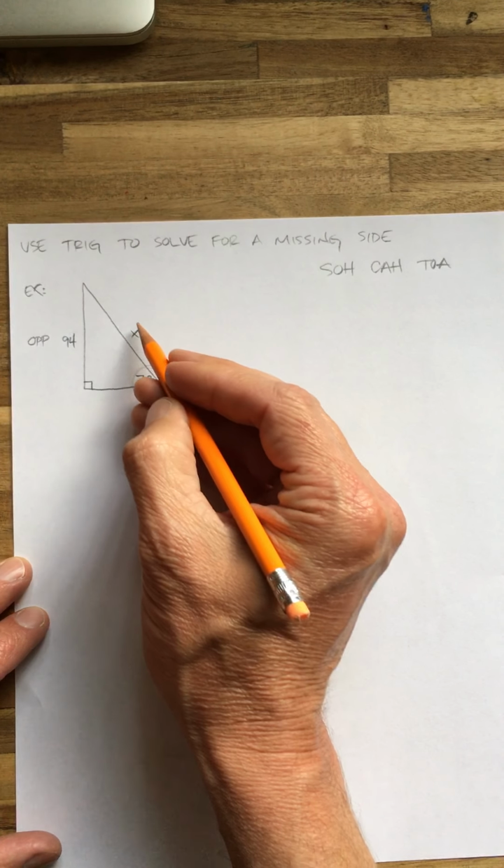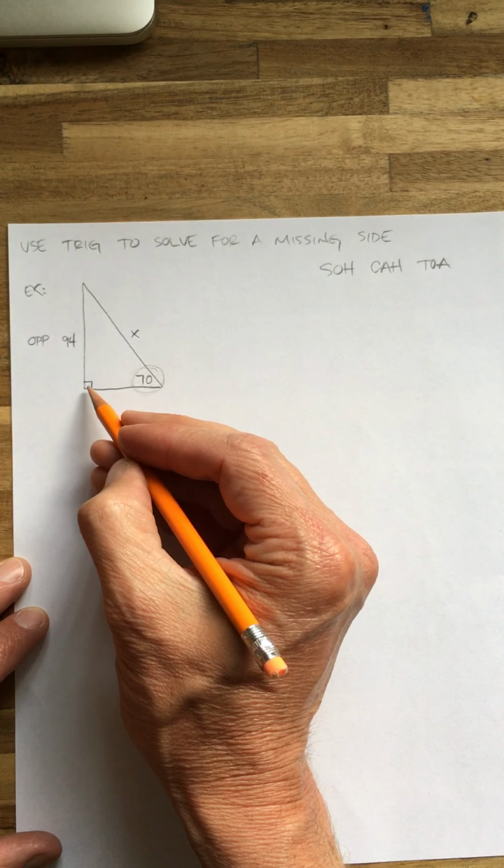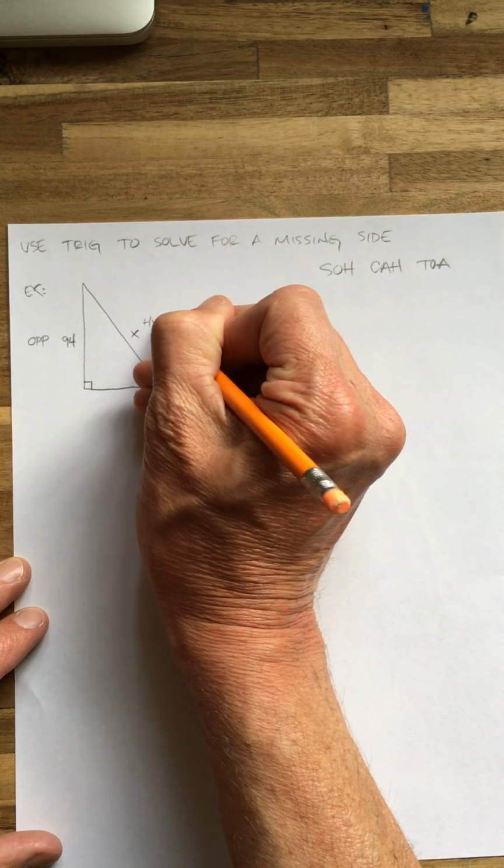All right, and this guy right here, if you notice, it is on the longest side. It's also across from this right angle. So what do we call this side? That's right, it's the hypotenuse.